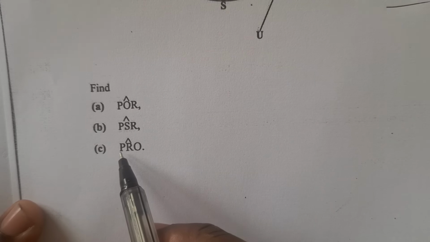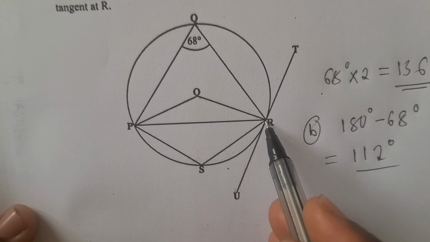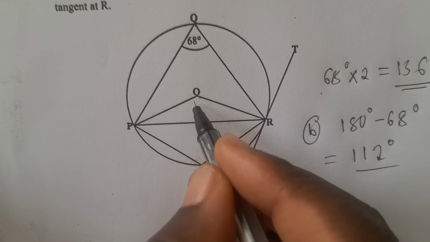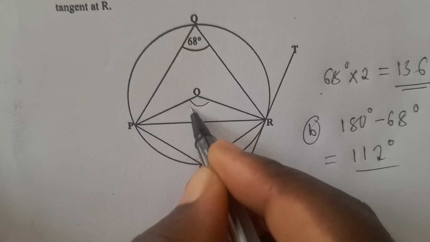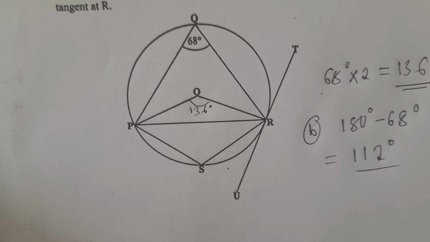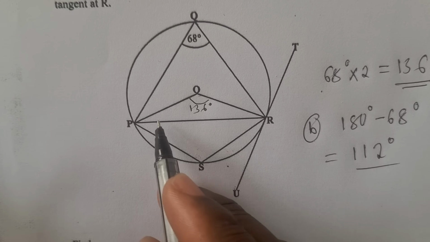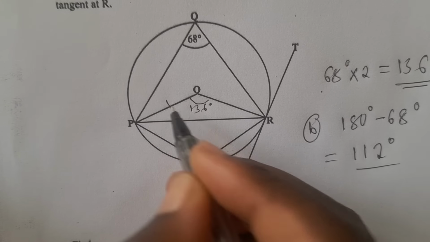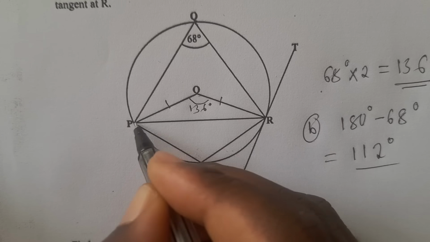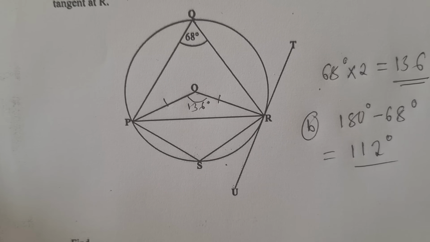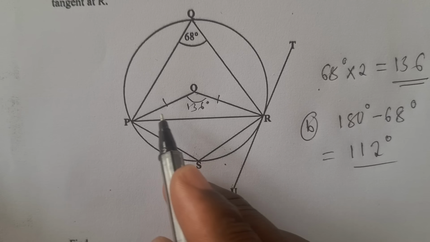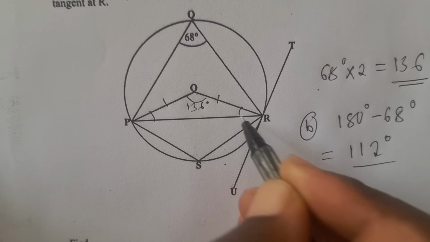Next, angle PRQ. We know that here, this angle is 136 degrees. So we shall say this side is equal to this side, since this is a radius and this is a radius, they are equal to each other. Therefore, the angle here is equal to the angle here.